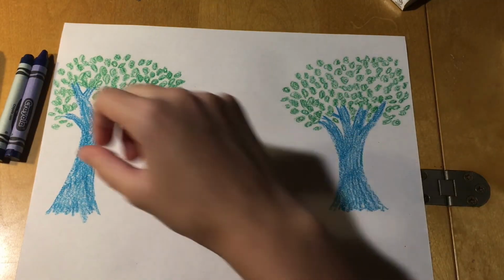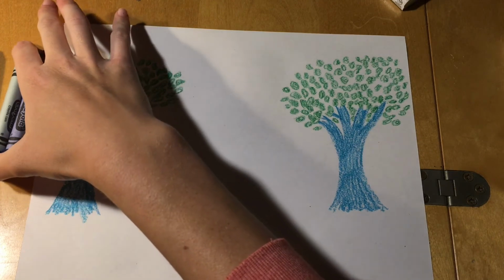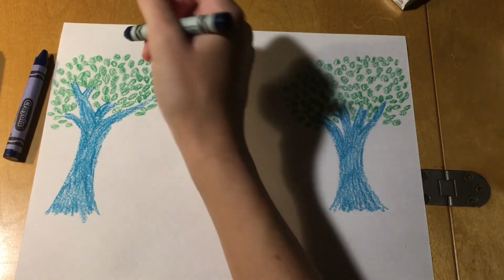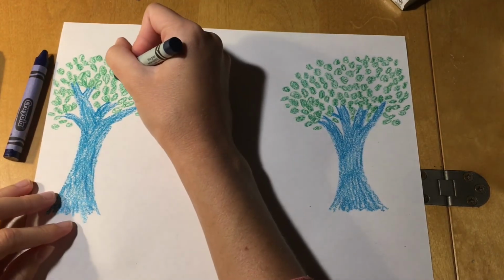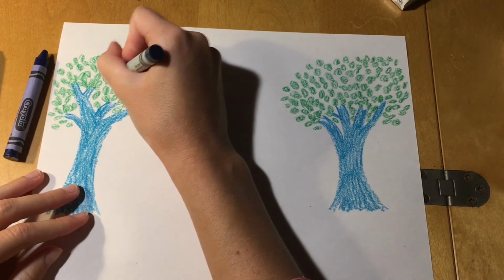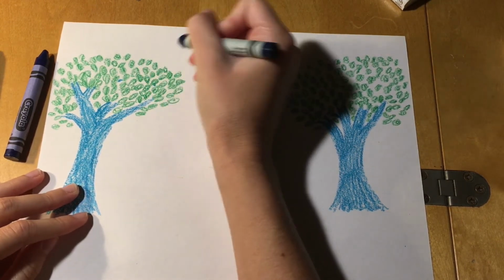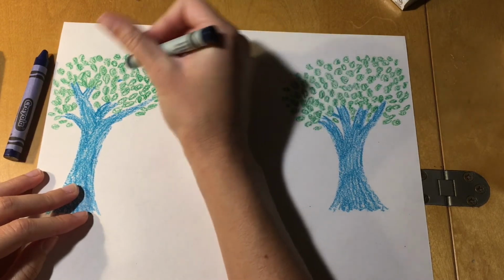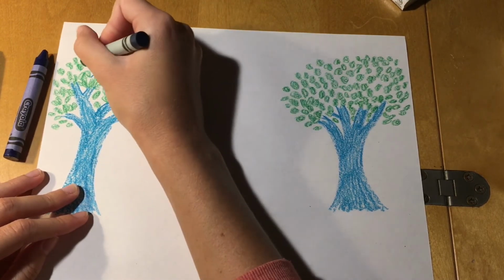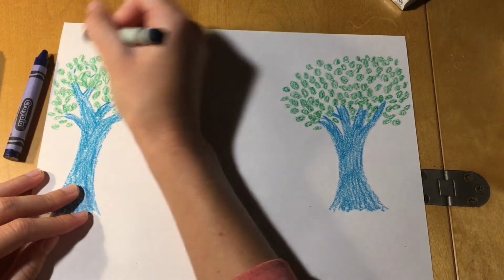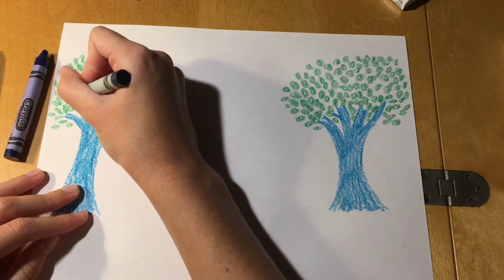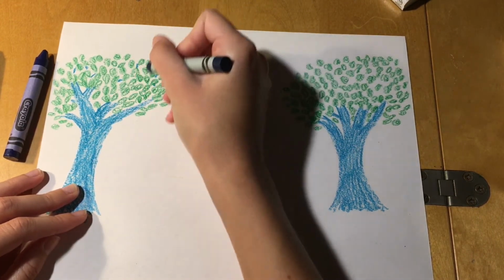And I think I'm going to add a little bit of my blue-green here. And maybe I'll just add a few sticks to really make it look like there are more branches in these trees.